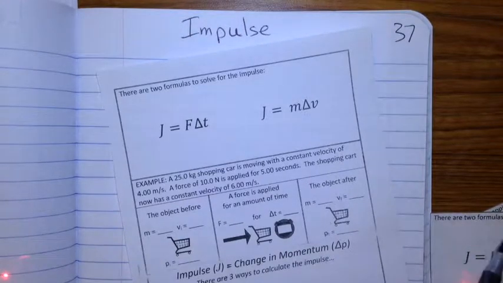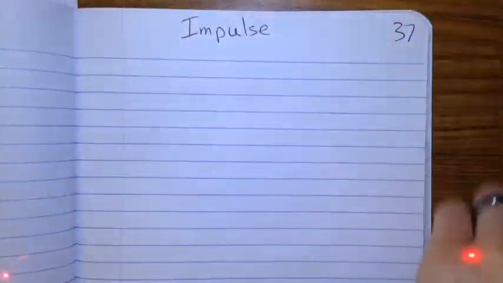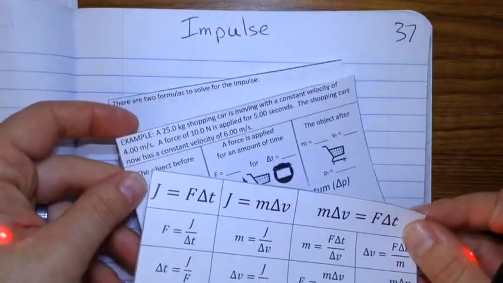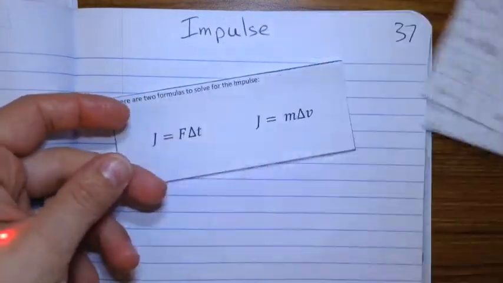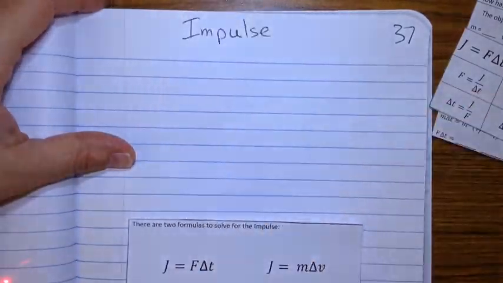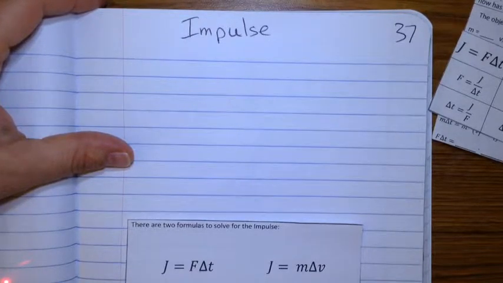Impulse, cut off the border, and then cut on the double lines right there and right there, and you end up with these three separate pieces of paper. Okay? Go ahead and set these to the side, and let's write some notes. All right, impulse. Let's start off with a definition of impulse.